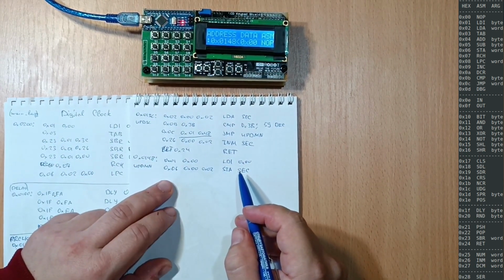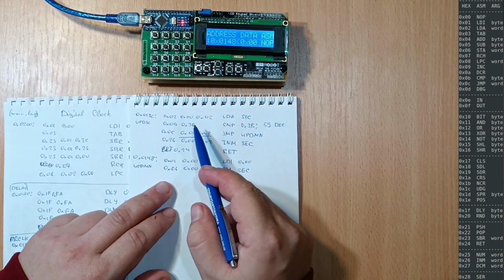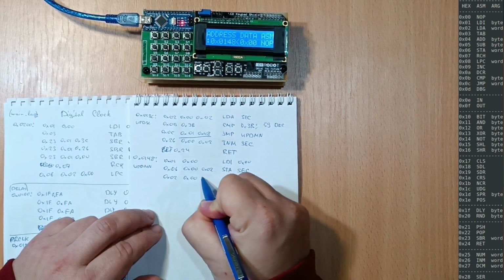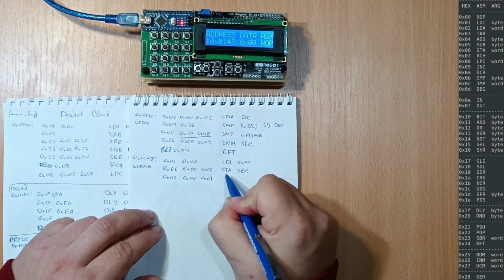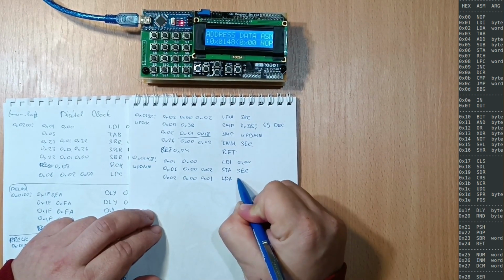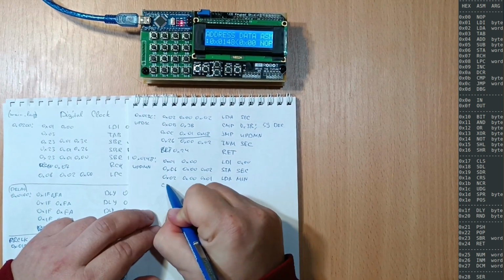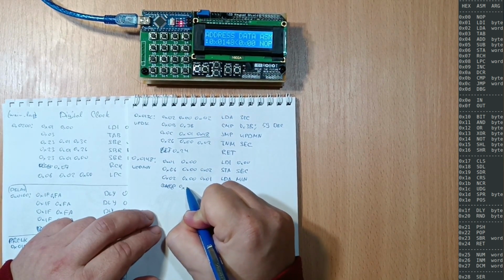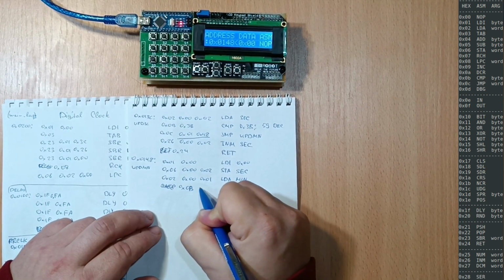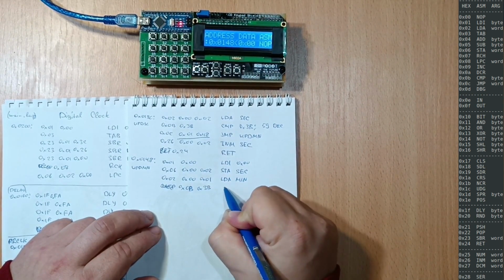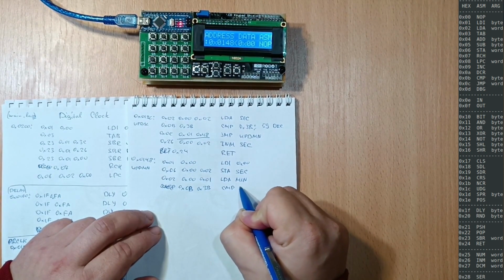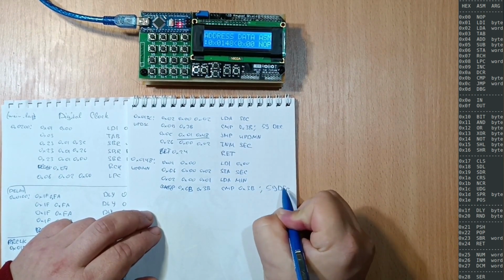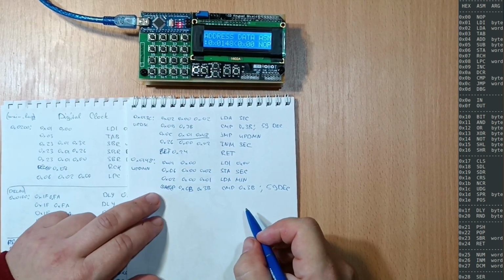Now we need to do this sort of thing, but now we need to load minutes. So 0x02, 0x00, 0x01. So LDA from the memory, we are loading minutes. And then again, we want to compare those with 0x0b, to compare with 59. So compare with 3b, 59 in decimal. Okay. Then what?